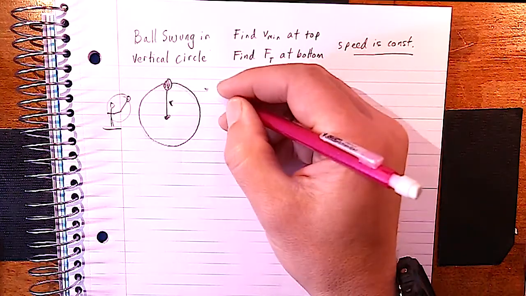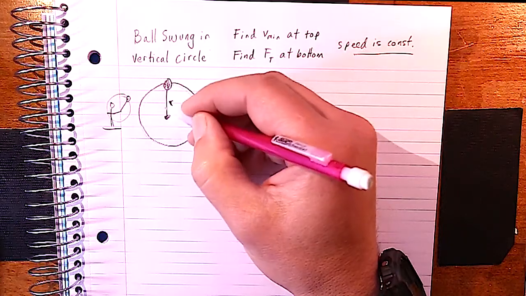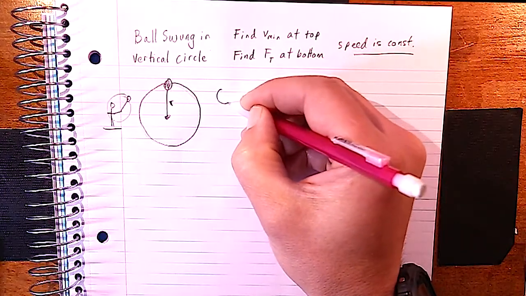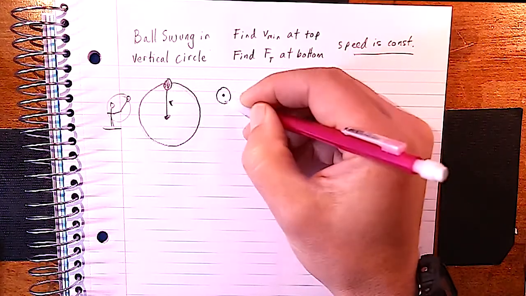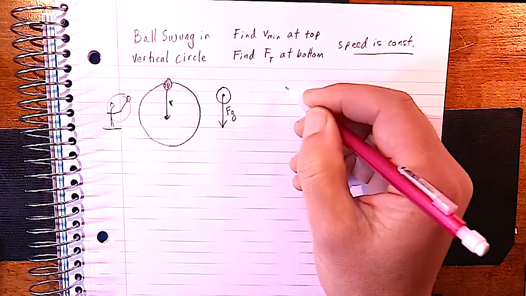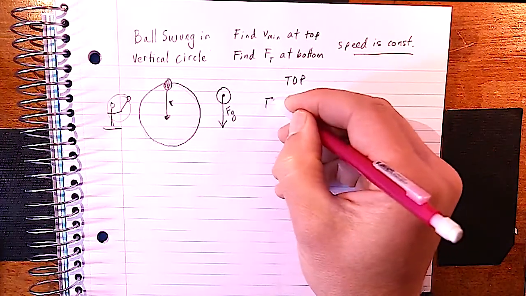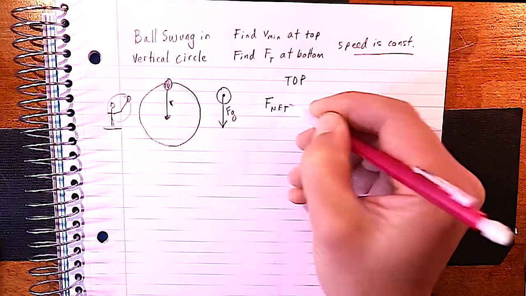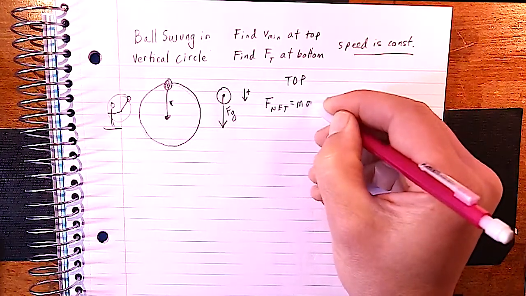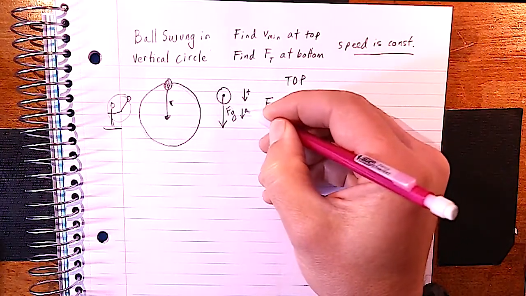Now, if that's the case, then we don't need to pull down on it. We only need gravity to act as a centripetal force to make it go in the circle. So our free body diagram at the top would be only Fg. Fg would be the only force making it go in the circle. So at the top, we have our net force equation. I'm going to call down to be positive. F net equals ma, and this is our plane of acceleration. This is the way that it's accelerating.